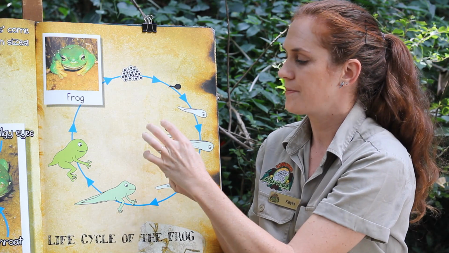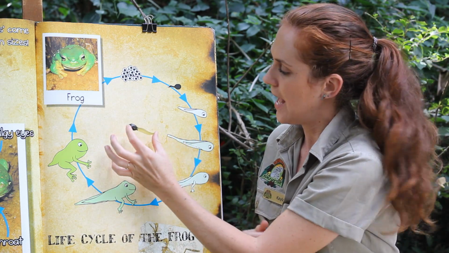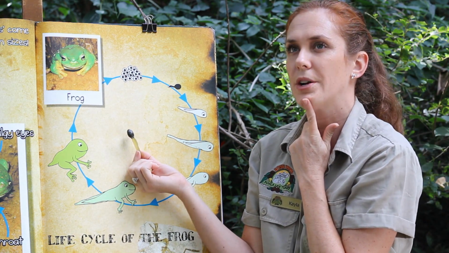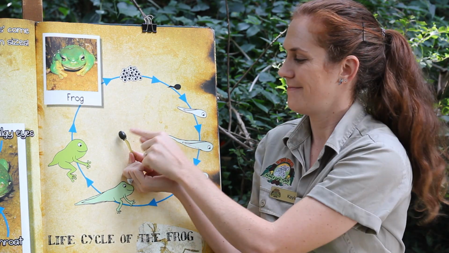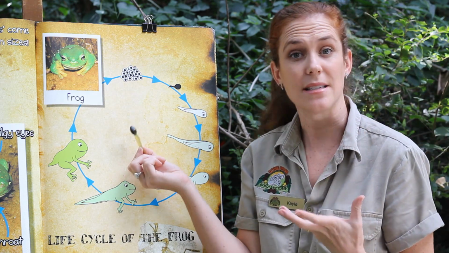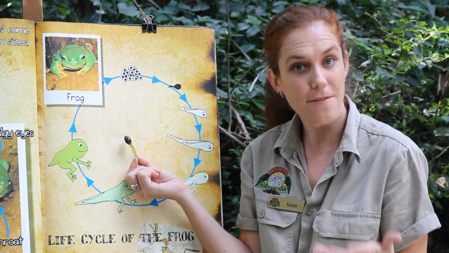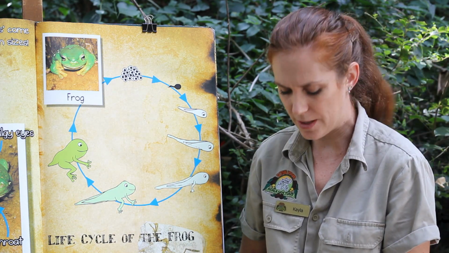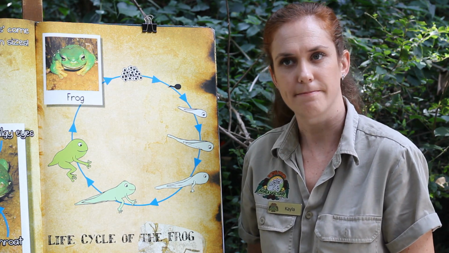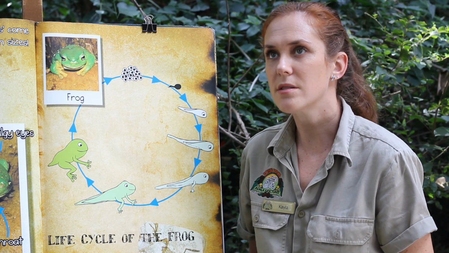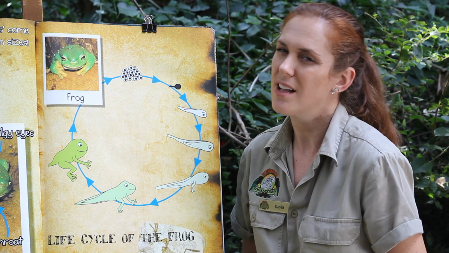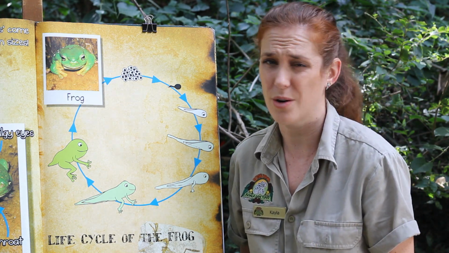So the tadpole lives in the water, and it doesn't have any arms or legs. So how do you think it moves about in the water without arms or legs? The tail, that's right. It uses its tail to swim, and it has gills so that it can breathe underwater like a fish. Now, when the little tadpole is swimming around in the water, what do you think it's going to eat? Well, I know that frogs like to eat bugs, but I think the little tadpole might be a little small for that, and it's also living underwater, where there's not many bugs.